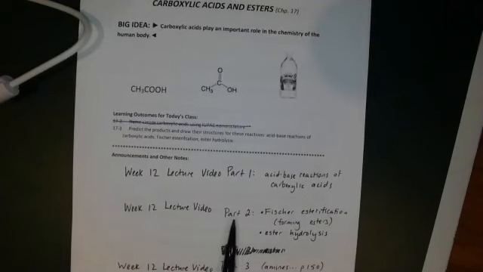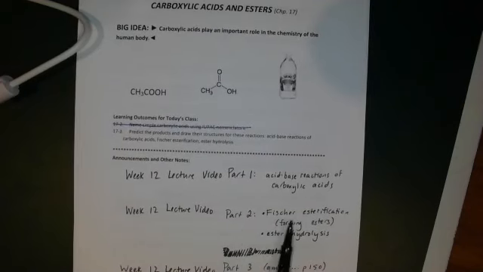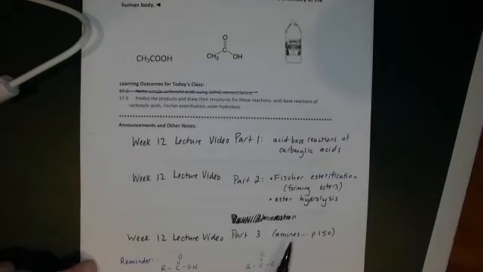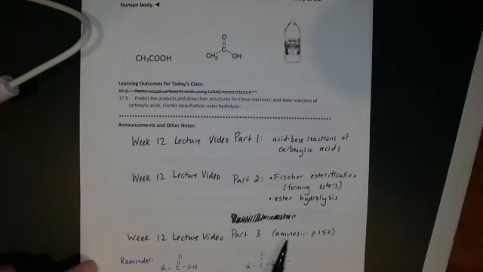Lecture video part 2 will be Fischer esterification, which means forming esters, and then ester hydrolysis, which we'll see means breaking esters back apart. The third video for this week will be focusing on amines. Lecture video part 3 will be on amines. That will be on page 50. We'll see that in the next video.